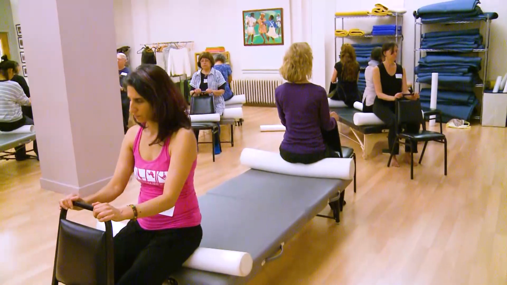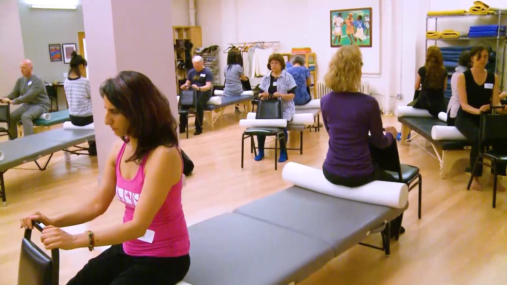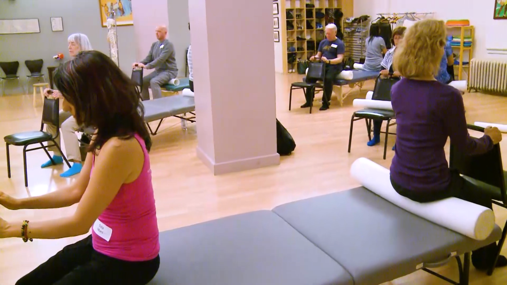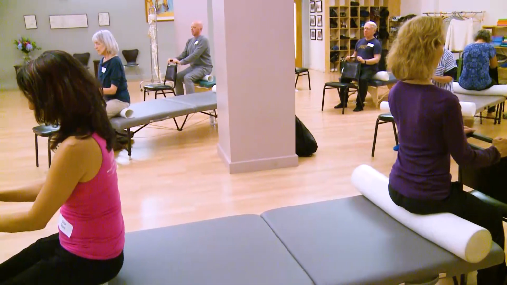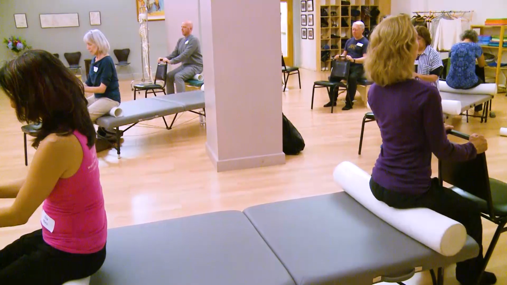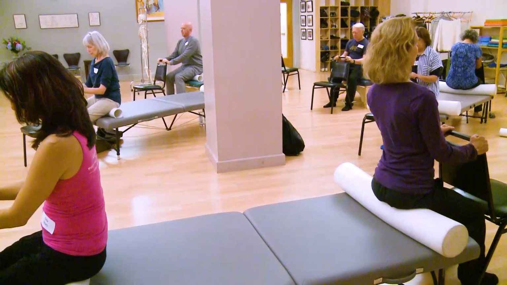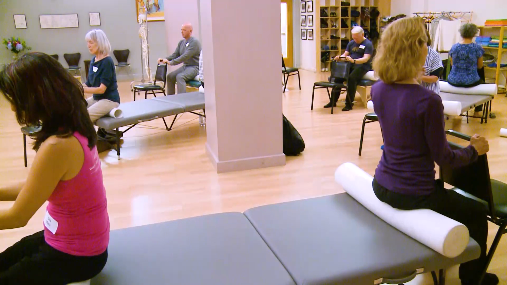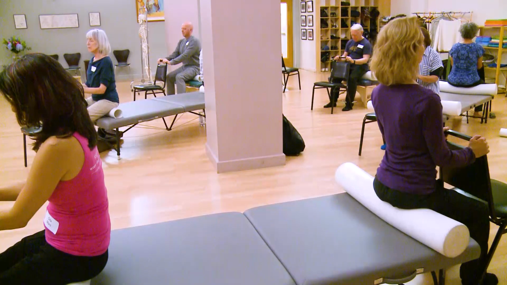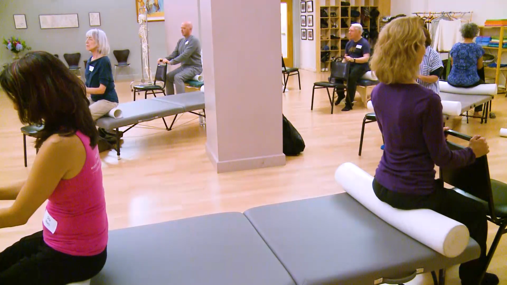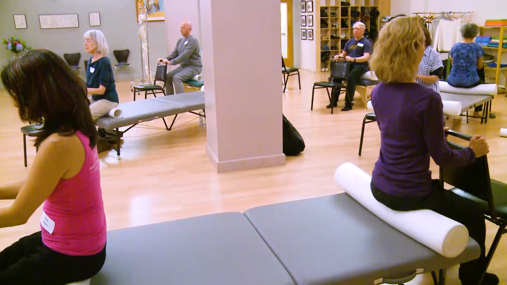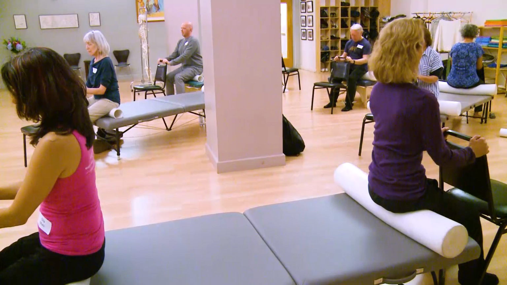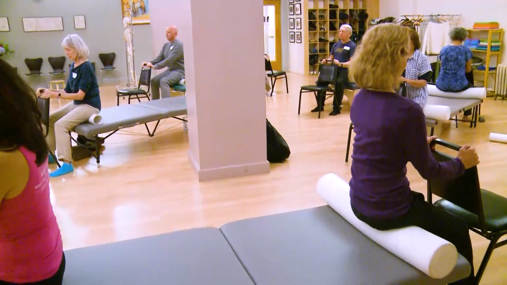Now, you think of your 12th thoracic and slowly move that one vertebra backwards. As you roll the roller backwards, your attention is on that one place. And then you find something interesting, that all of you have begun to have your head turned to the right or to the left.